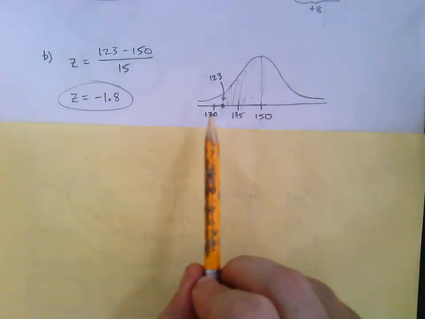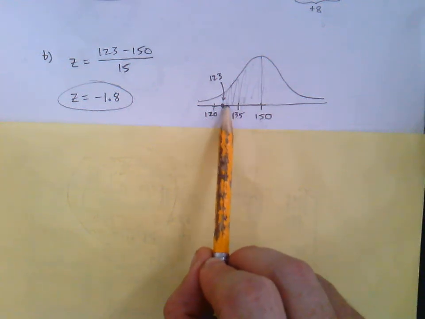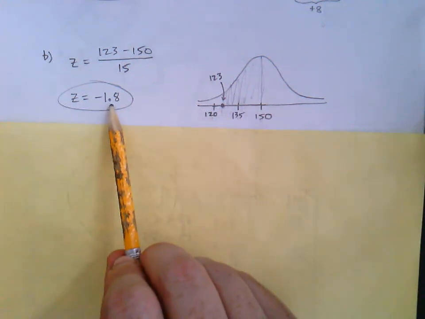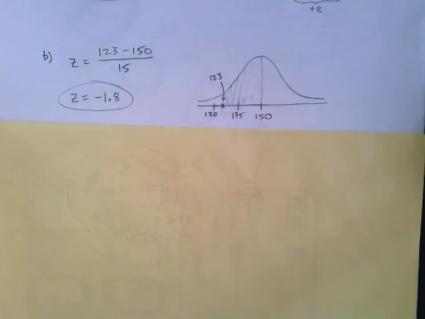So how far did we move away from 150? Well, we moved one standard deviation and some extra, and it turns out we moved exactly negative 1.8 standard deviations, the negative meaning we went to the left. Negative 1.8 standard deviations to the left to land at 123. Okay, being able to visualize these things with the graph, crucial for the types of problems we're going to run into in this chapter and in following chapters.